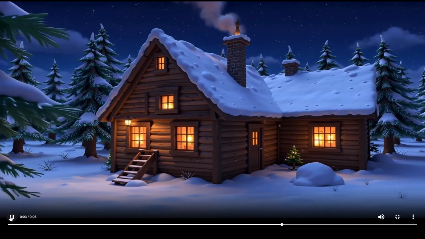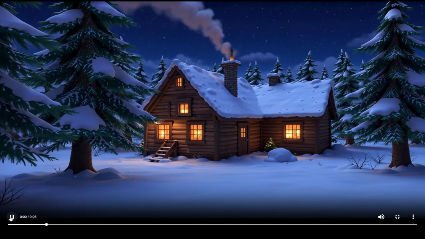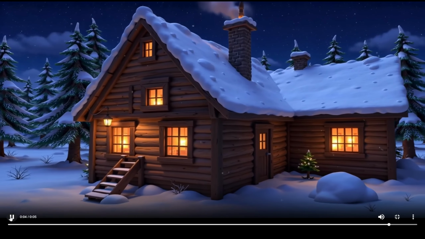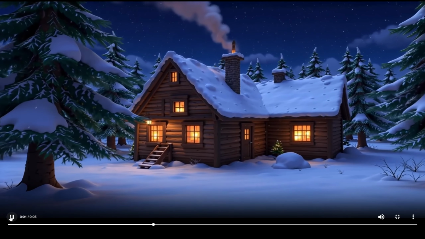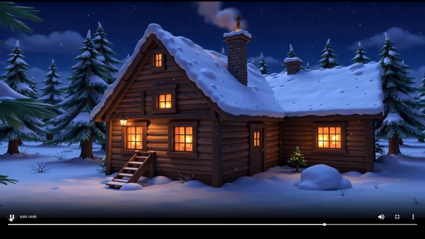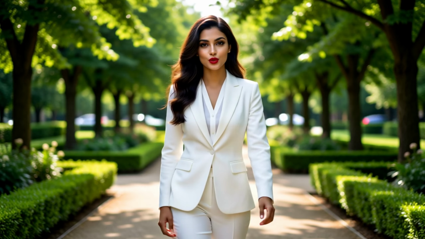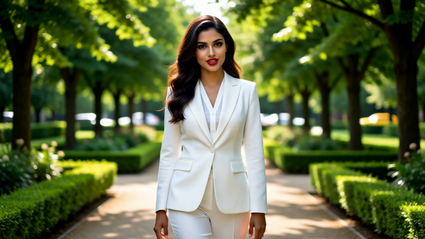Wow, this one looks great as well. You can see the falling snow, the warm light from the cabin, and the slow camera movement. And remember, all of this was generated directly from our text prompt. So, we tested LTX 2.5 with two very different scenes. And you can see how easily we can go from a simple text description to a complete cinematic video. And that's pretty much it for this workflow.